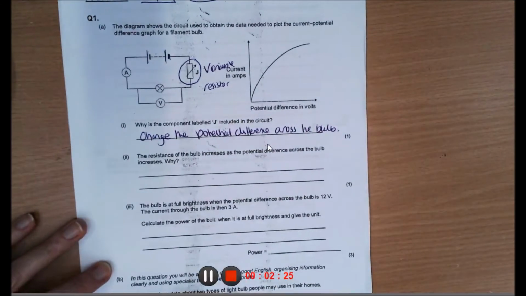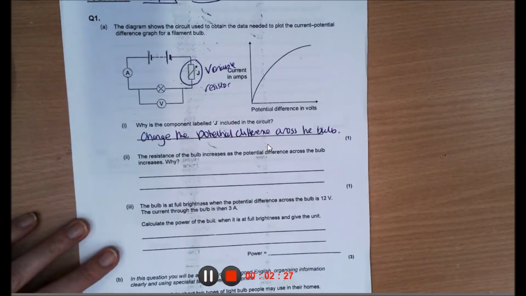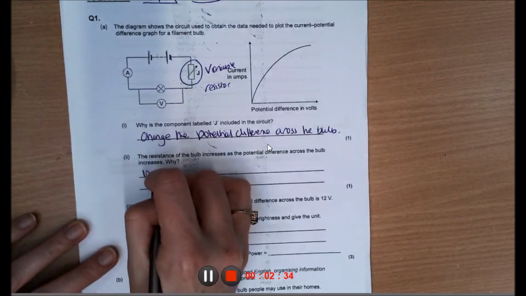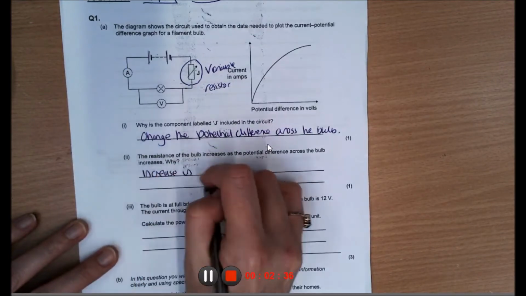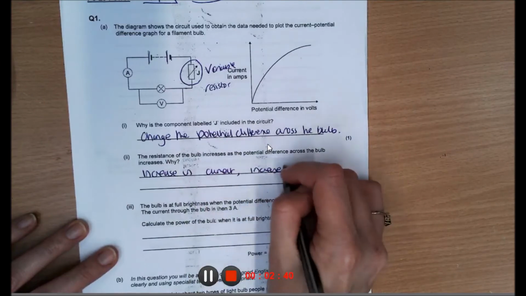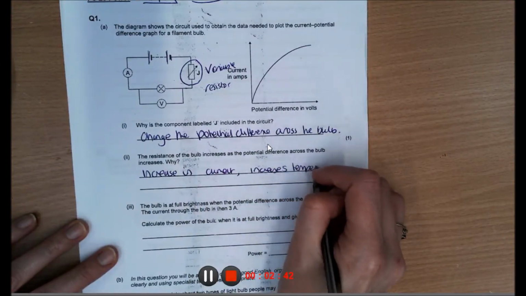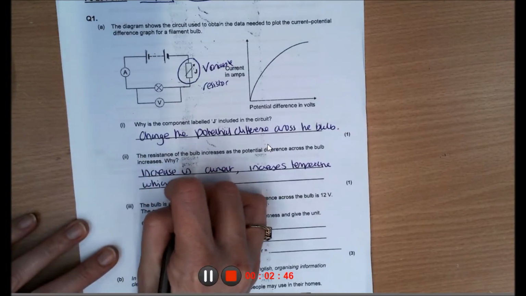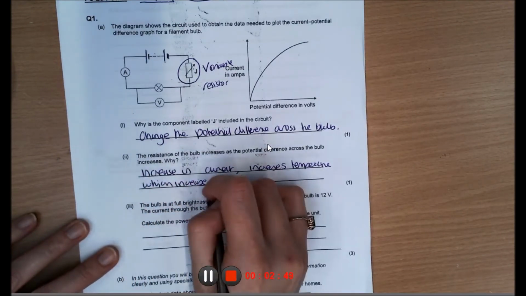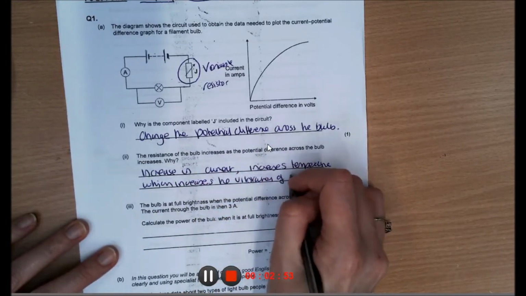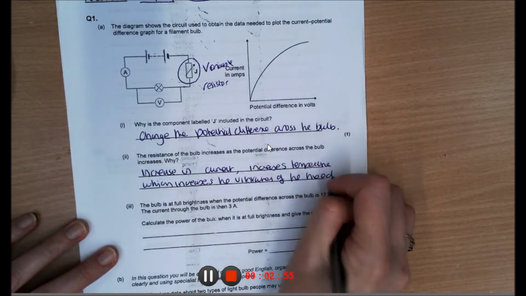Okay. The resistance of the bulb increases as the potential difference increases. Why is this? Because there is an increase in current, which increases temperature, which increases the vibration of the fixed ions.